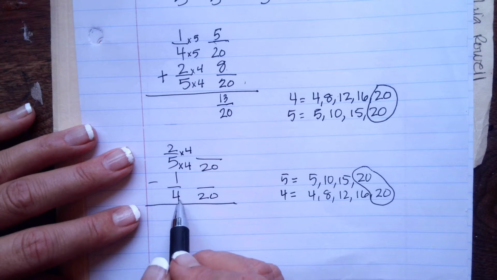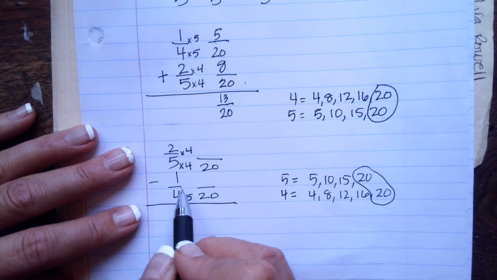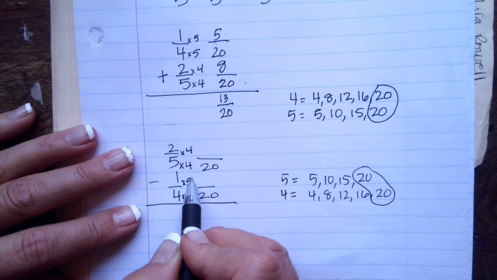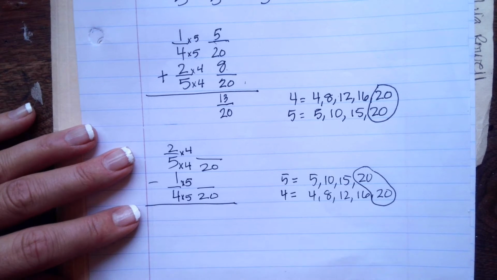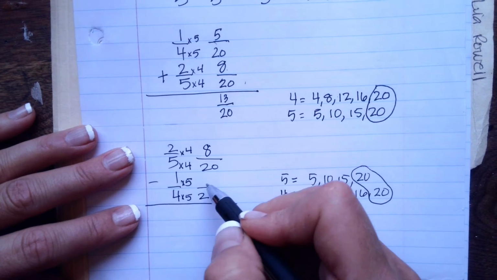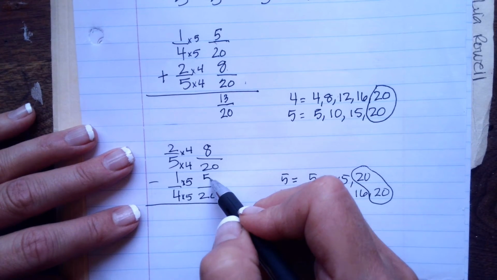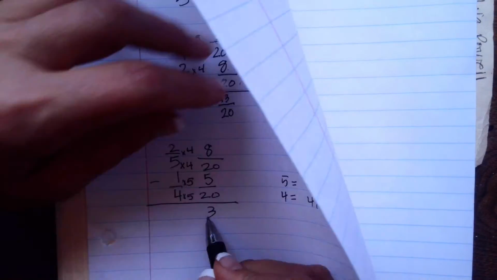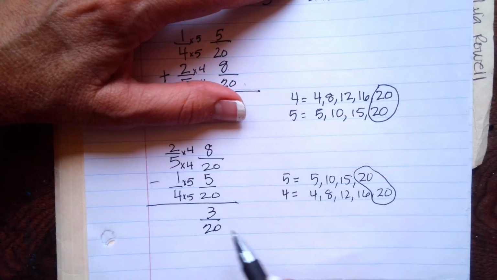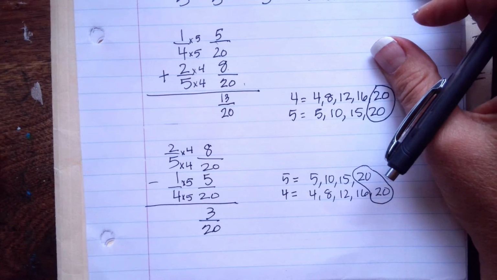And then 4 times what is 20? Times 5. Whatever I do to the denominator, I do to the numerator. 4 times 2 is 8. 5 times 1 is 5. And then I do 8 minus 5 is 3 over 20.